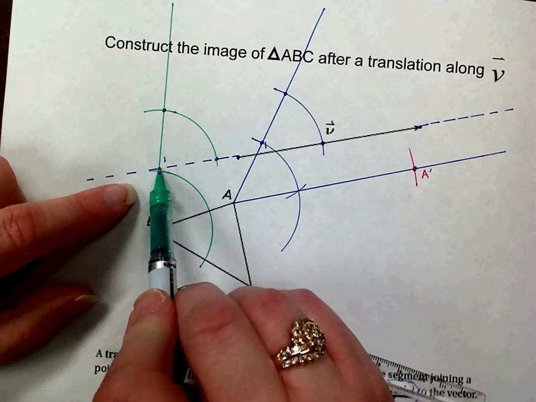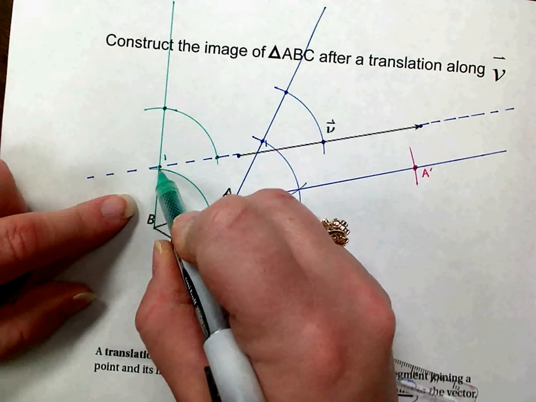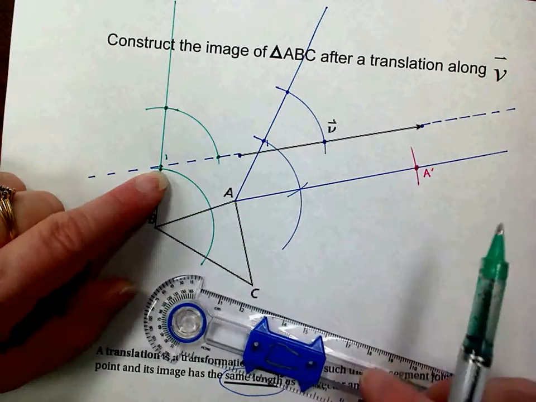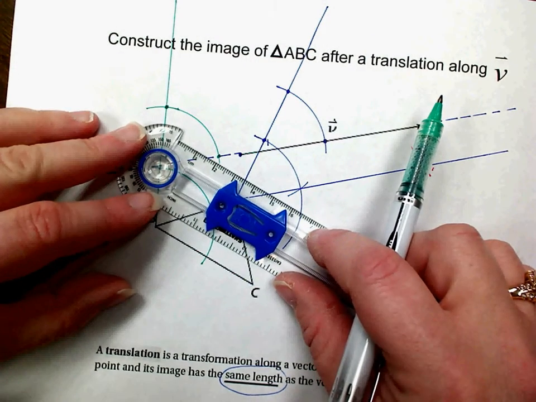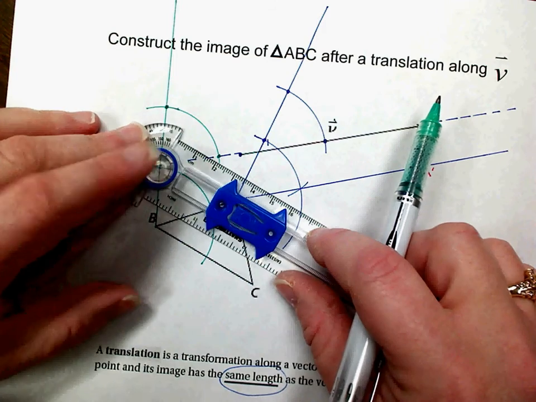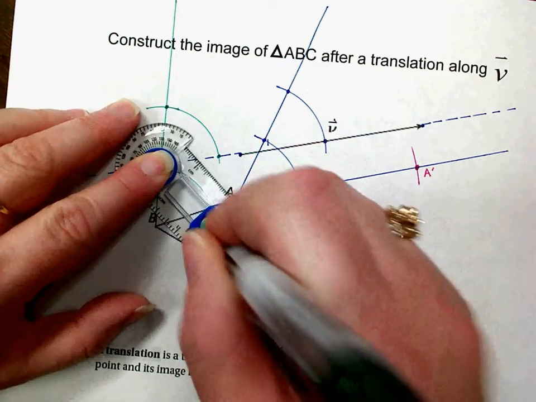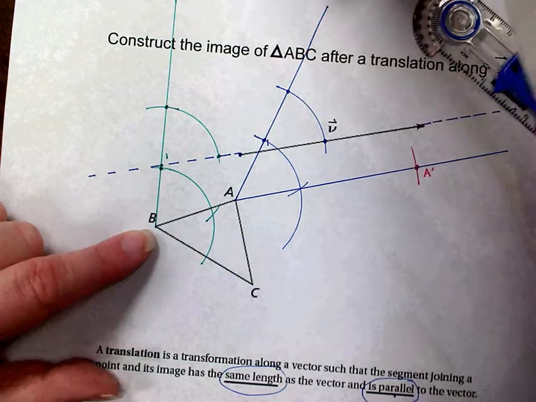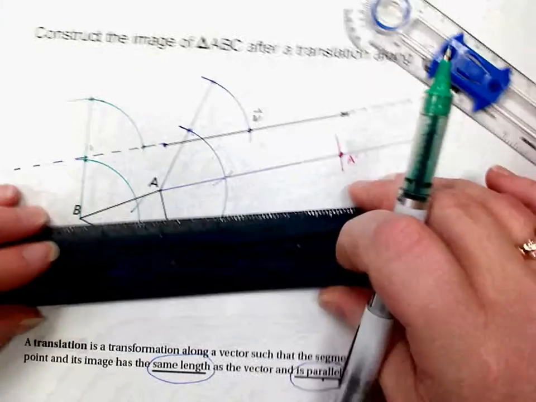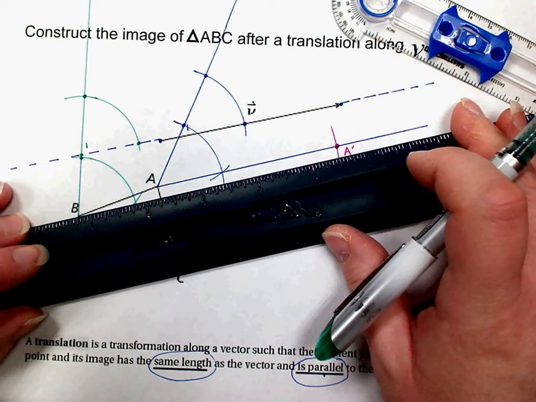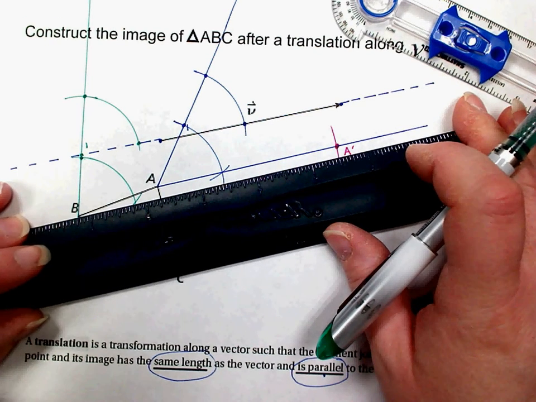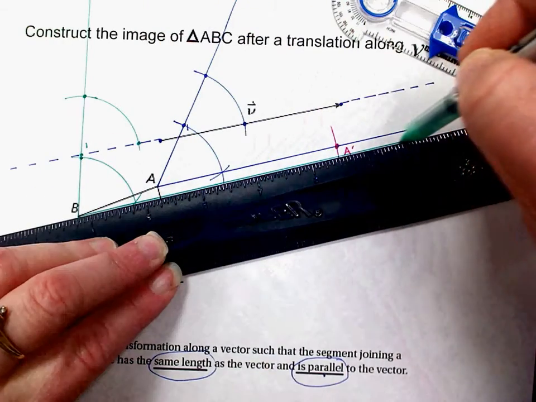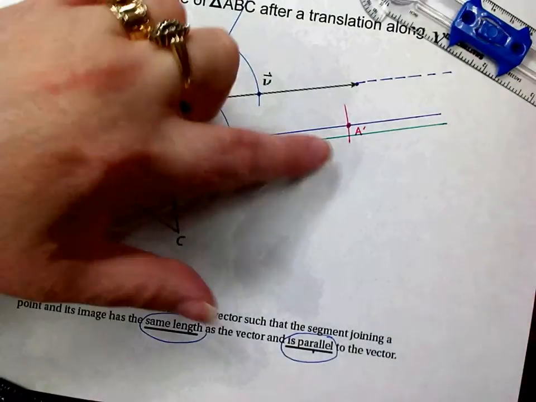It's at this intersection. Mine's really, really close, but I want to make sure I get it in the right place. It's that lower point, the one the arc made with the line, that I'm going to put the point of my compass on, and then I'm going to draw that arc using that setting, crossing the one I already had. Now when I have that, I'm going to use my ruler as my straight edge. I'm going to draw a line from B that goes through my intersection of my arcs. And that's my line that's parallel to my vector.